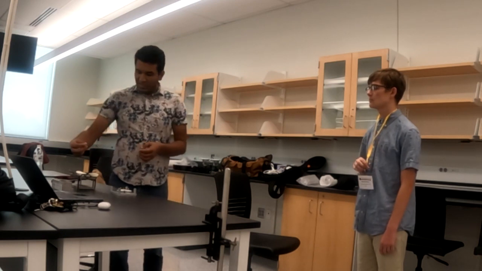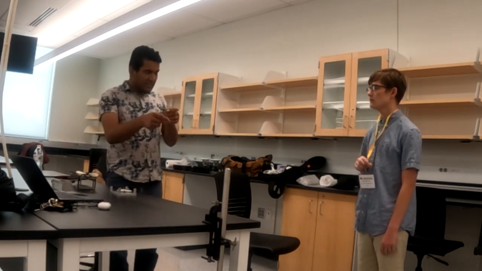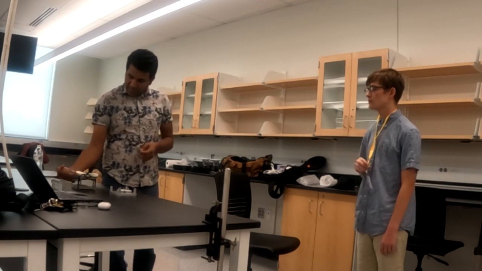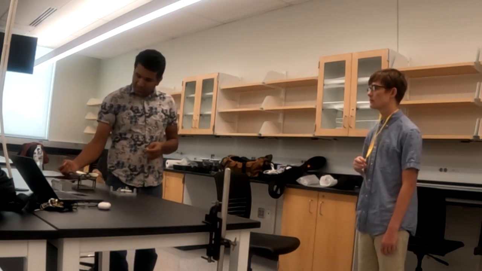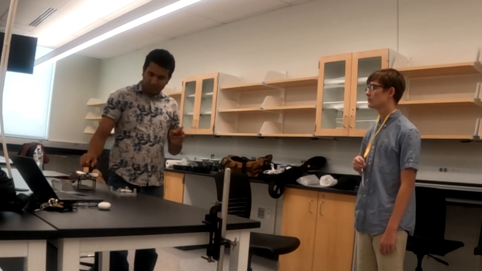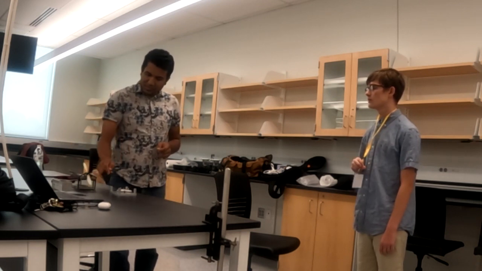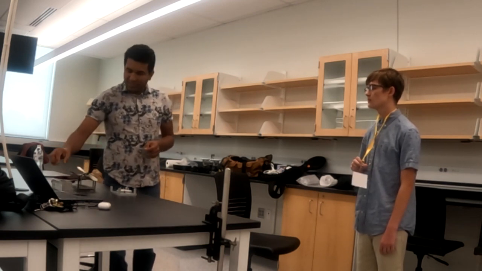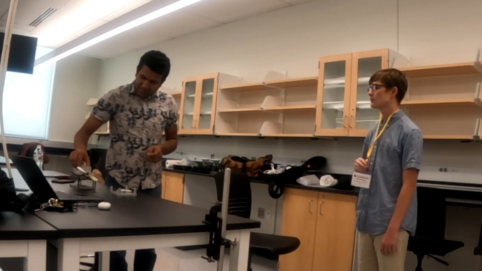Because of that difference, I will get some current. I have connected electrodes, which are wires, to these, and here is a small motor that will spin when there is a current. Okay, so let's see.